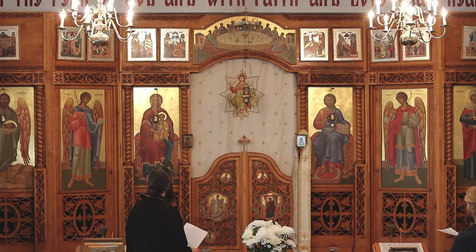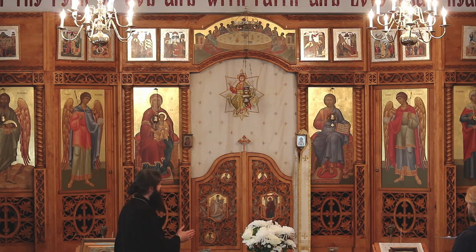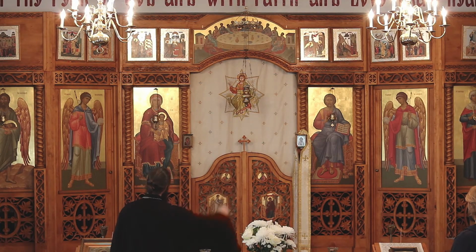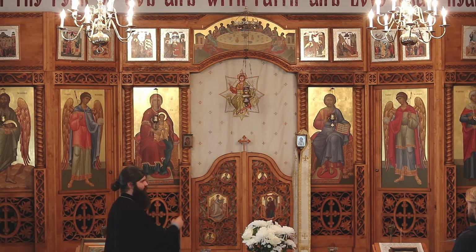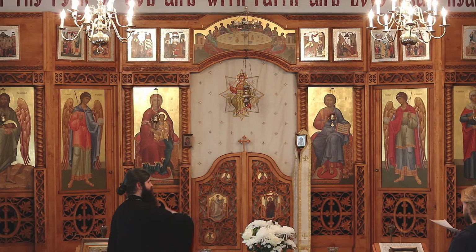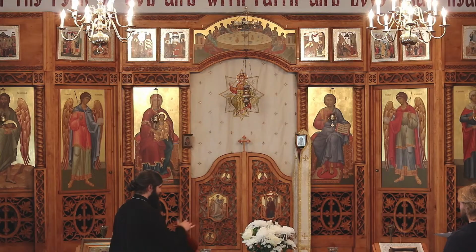You will see in nearly every Orthodox church, maybe I shouldn't even say nearly, every Orthodox church will have Christ on what is our right looking at this, and the Theotokos, his mother, on the left. Beyond that, it kind of depends on how wide the iconostas is and which local culture you are talking about.